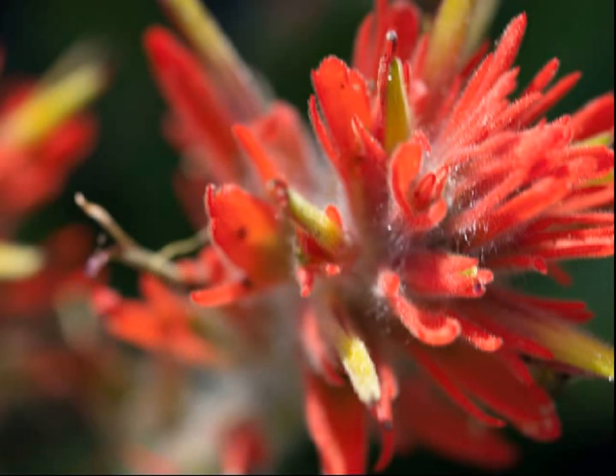Another approach is this one, where I'm focusing more in on an individual bloom of the Indian paintbrush. This is a fairly large flower, and I'm looking down on it, so the lower portions of this flower are out of focus, but you can see some focus in the upper reaches of the petals, and you'll notice the little hair elements that are extending out of the flower. Now, with the dark green background, this contrast here makes this flower stand out quite a bit.